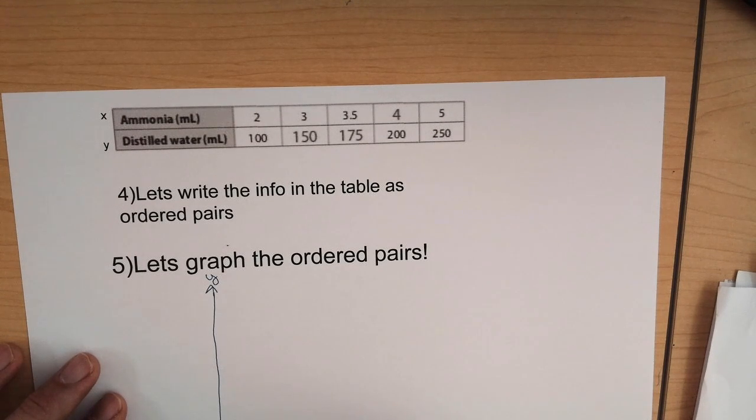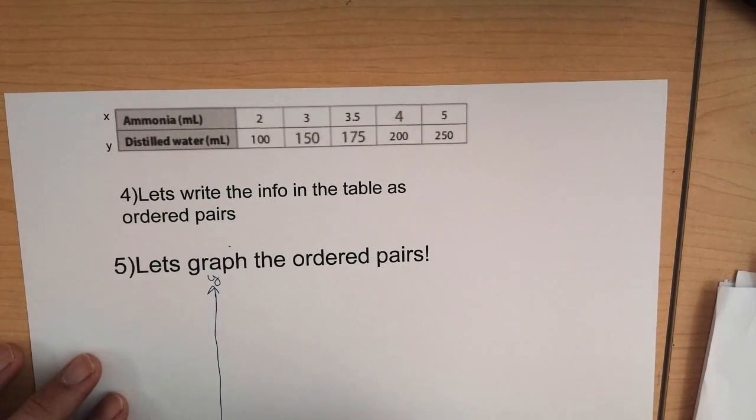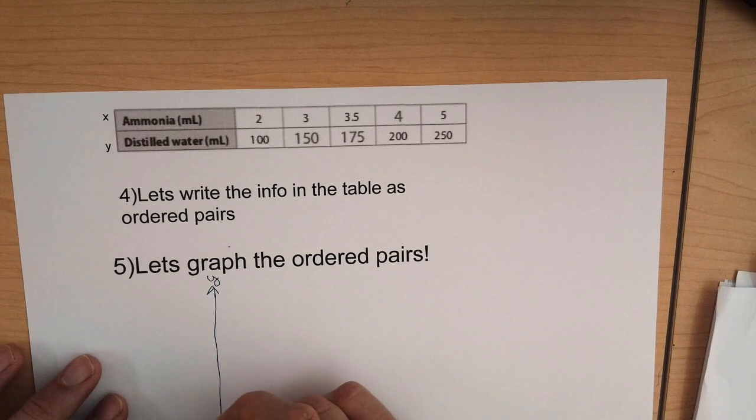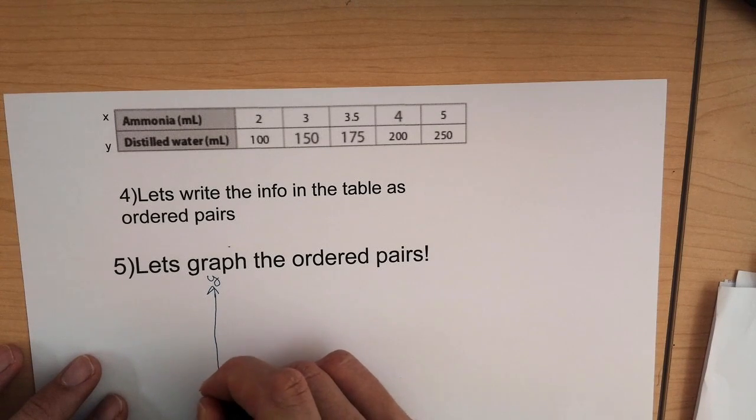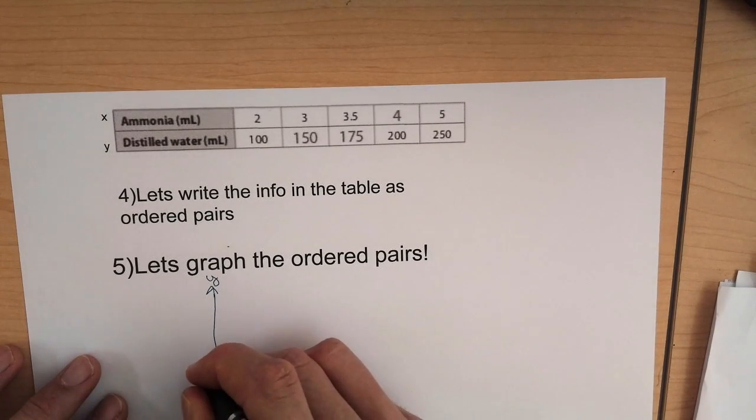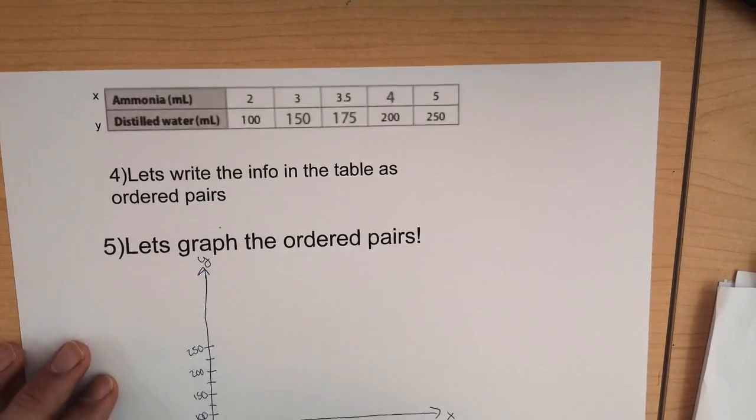I noticed that my numbers go all the way up to 250 and they start at 100, so I don't want to start necessarily at 1. I'm going to count by 50s here. It's 100, so 0, 50, 100, 150, 200, and that's 250.